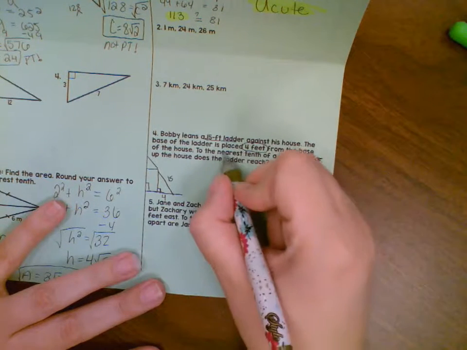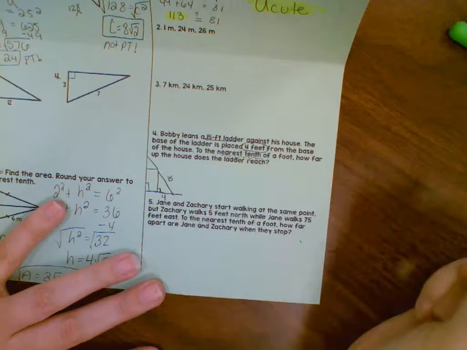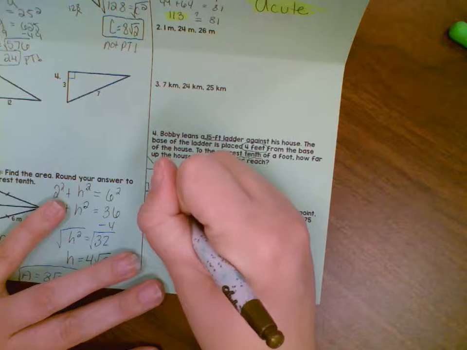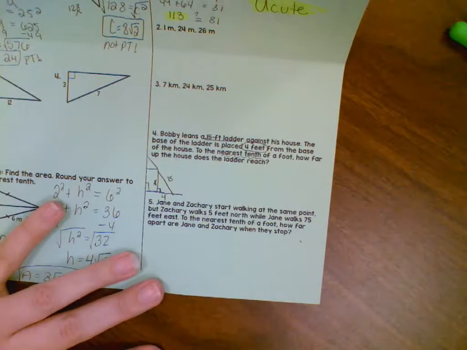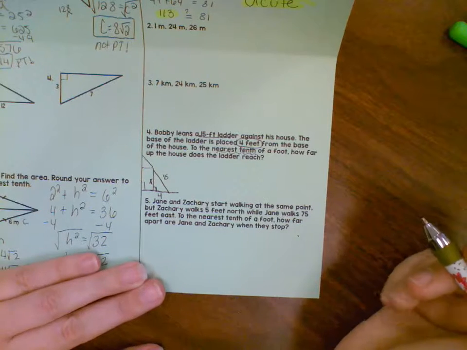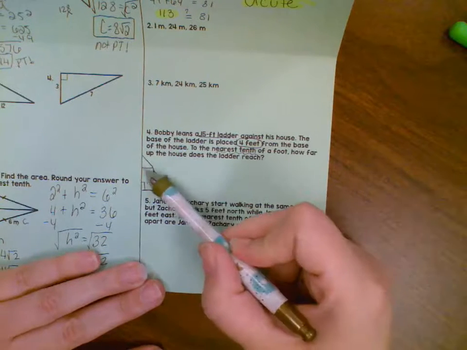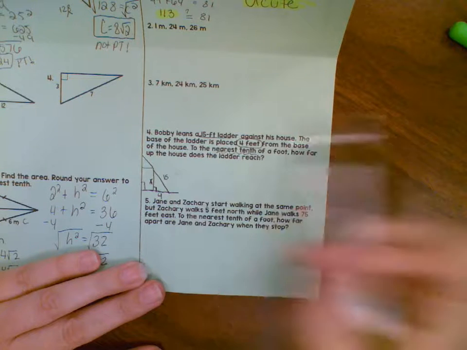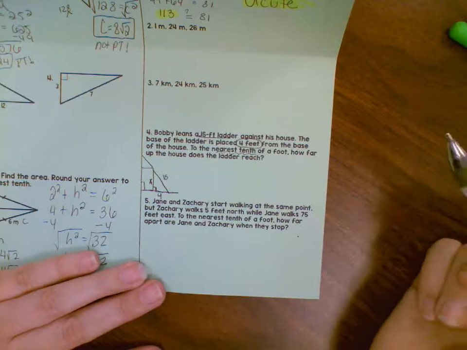So what they're looking for, rounded to the nearest tenth of a foot, is how far up the house the ladder reaches. So we would be looking for that side. And this would be helpful if you were trying to hang Christmas lights and you wanted to get them to the top. And if you know how far up the ladder is and where your roof is, you'd be able to figure out if your ladder is going to be tall enough.